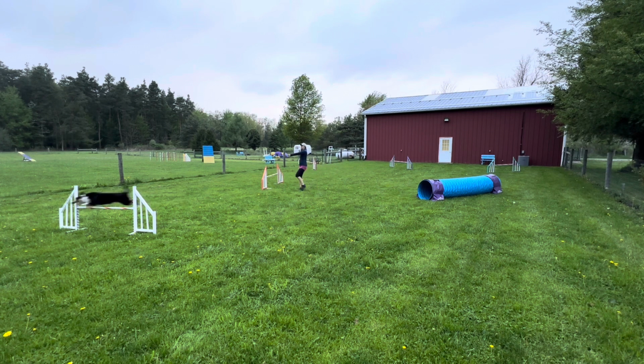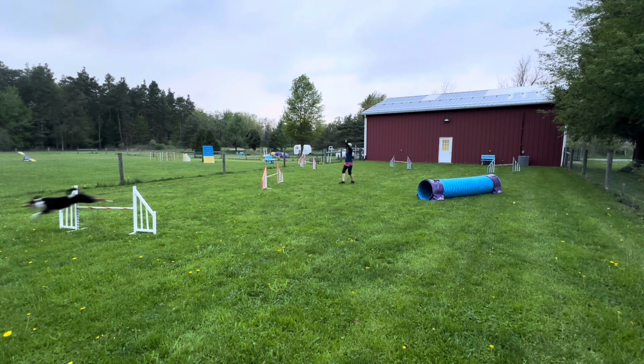Over. Yeah. Nice. Over. Tunnel. Over. Whoops, we had a drop bar back here. Over. Over. Tunnel. Over. Over. Yes. Go. Good girl. Over. Over. Over. Tunnel. Get back. Get back. Yahoo! Good job.